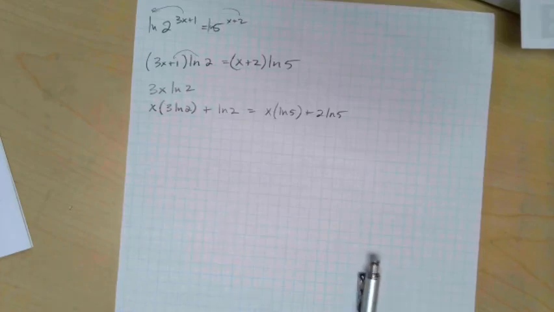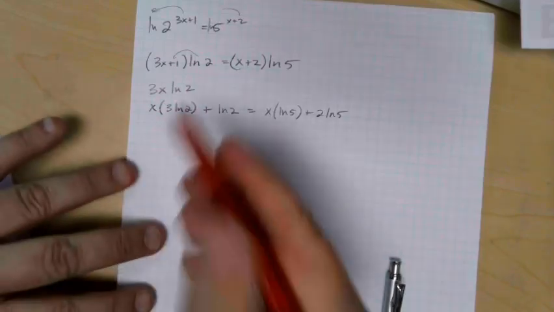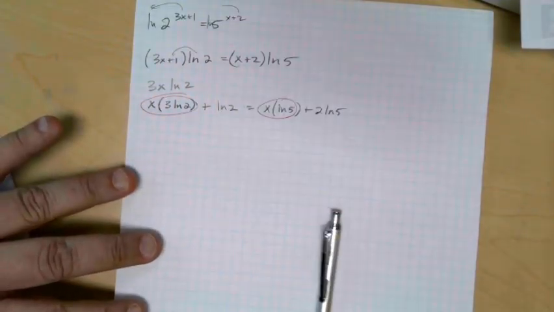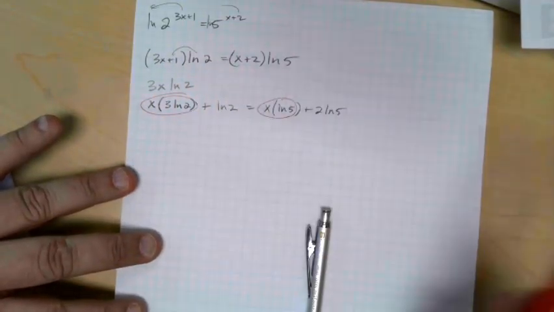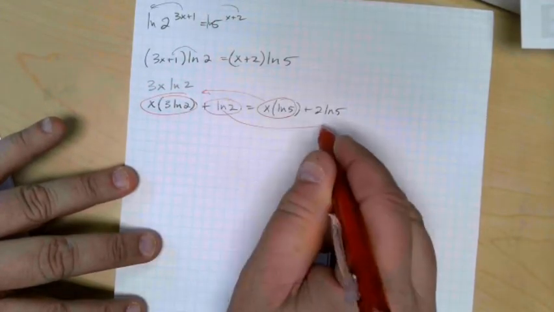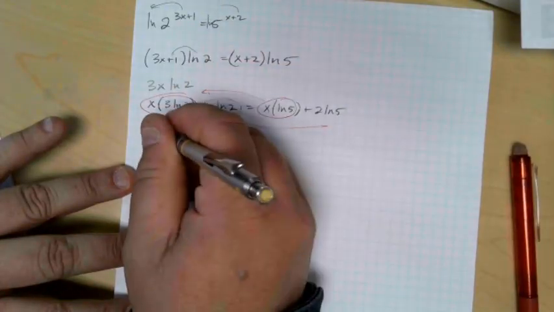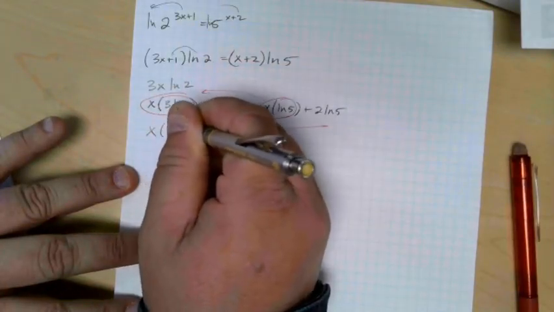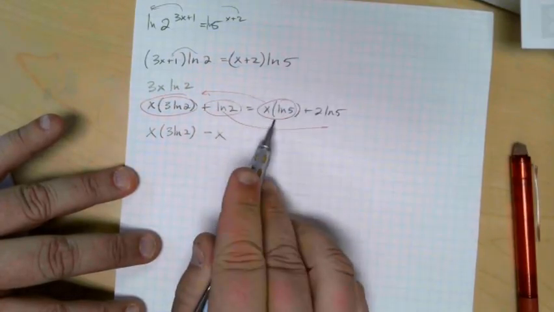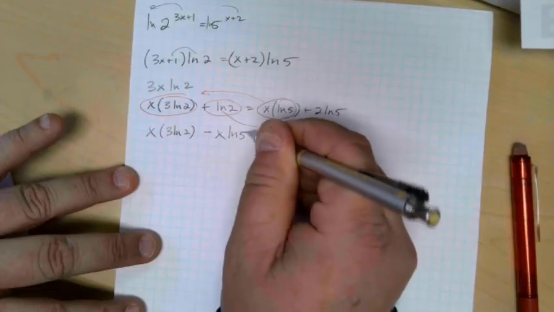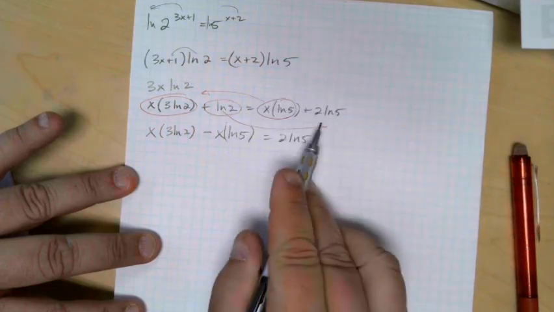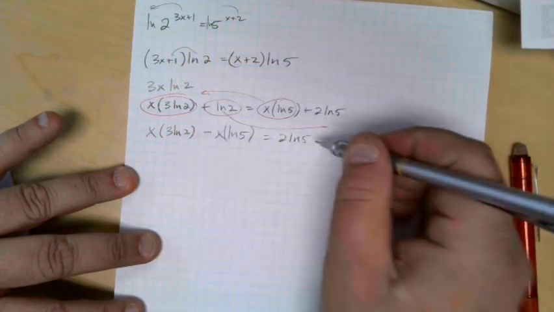Okay, so see my x's here? My x's are there and there. I need them on the same side. And see these things that are not x's? I need them on the same side. So I'm going to take this and move it over here, and take this and move it over there. So then I'm going to get x times 3 natural log of 2 minus x times the natural log of 5 equals 2 natural log of 5, because it was already there on the right, minus the natural log of 2.